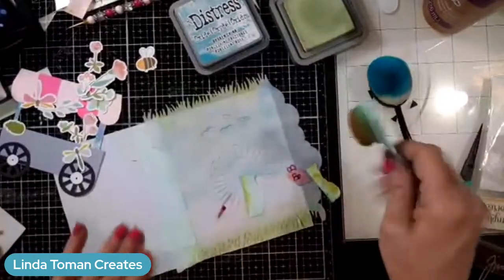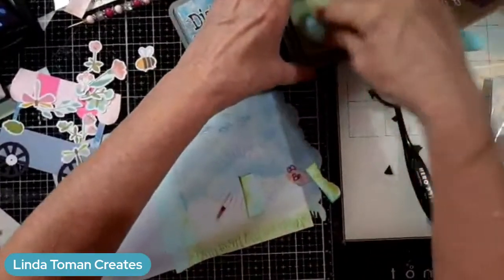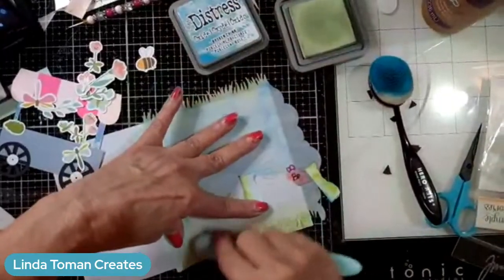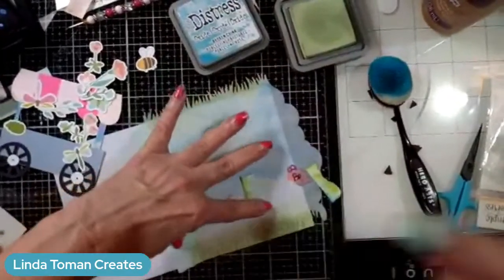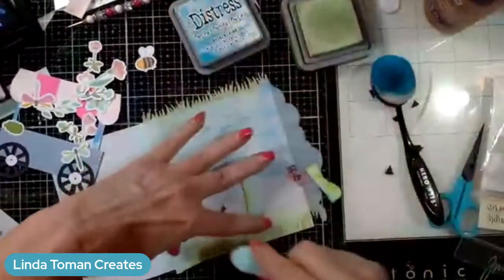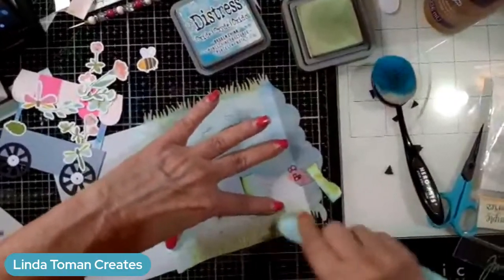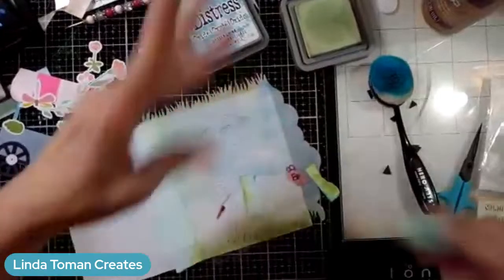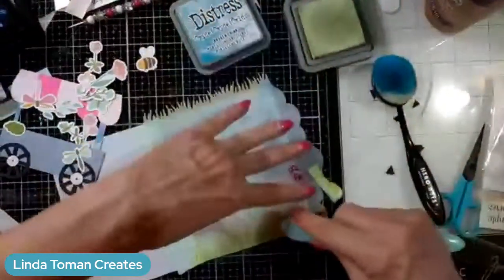So I'm going to put this back over it and darken it up. I'm going directly to it instead of tapping it off. I think you're supposed to tap every time, but I want it good and dark.